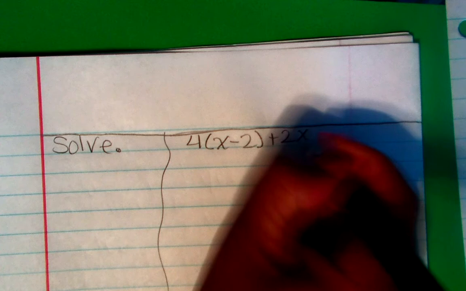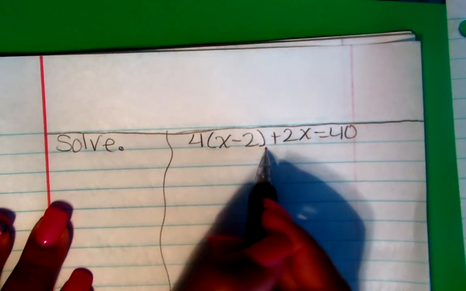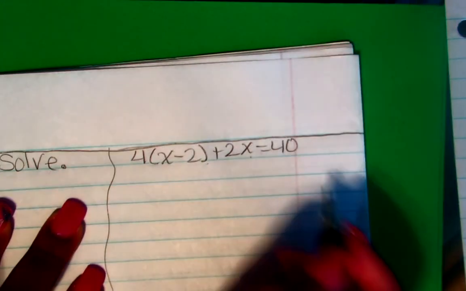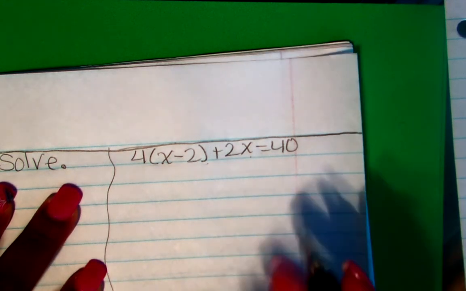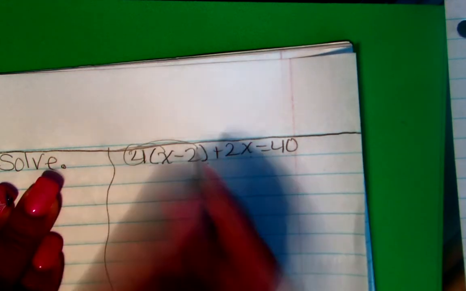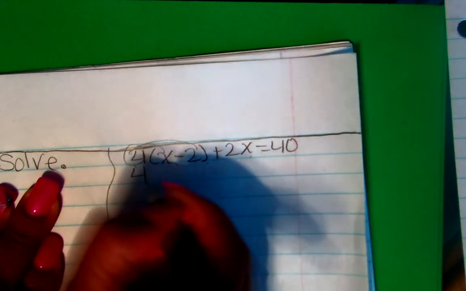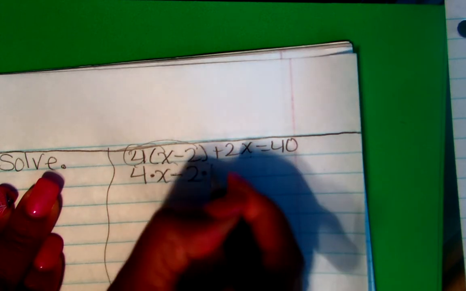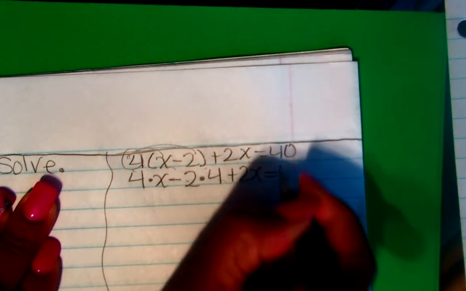Plus 2x equals 40. Okay, so here you'll be like, wow, we've got a grouping symbol. We've got 2x over here. So, okay, the first step, get rid of the grouping symbol. Use the distributive property. I'm not writing it down, I'm just saying it now. So I'm going to take the 4, distribute it to get rid of the grouping symbol. So I have here 4 times x, 4 times negative 2. So I'm going to just say minus 2 times 4. That's the same thing. Plus 2x equals 40.